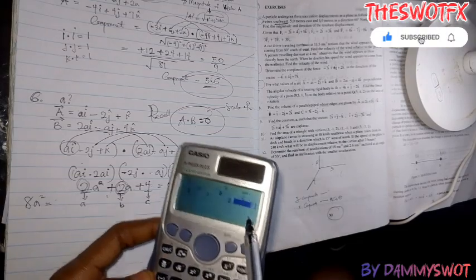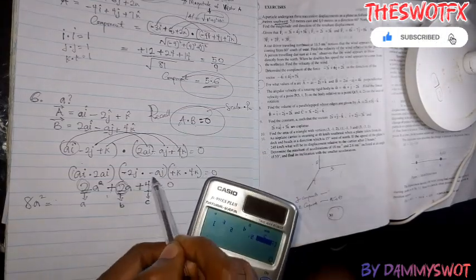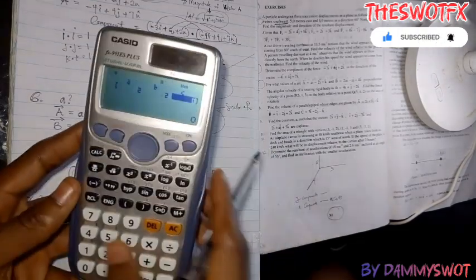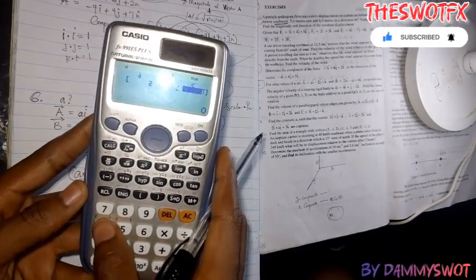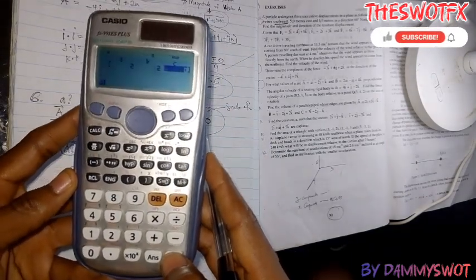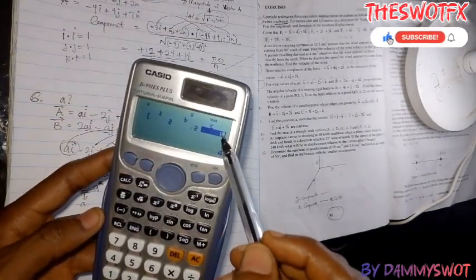So what is on our C? We need to input our C. So C is 4. So we need to put 4 here. You press 4, then you press this equals to. So your 4 is now being saved.